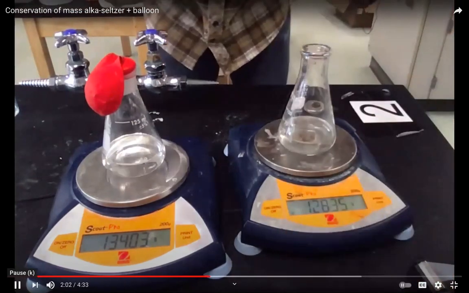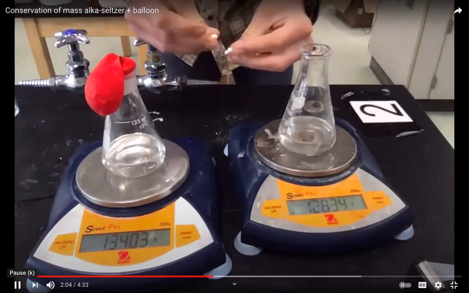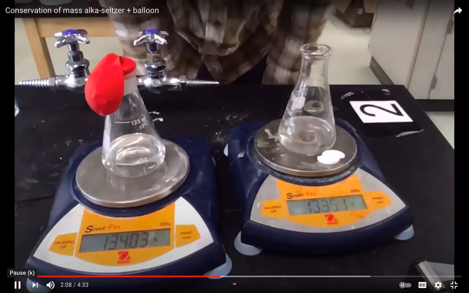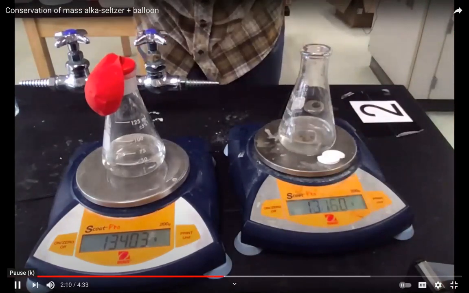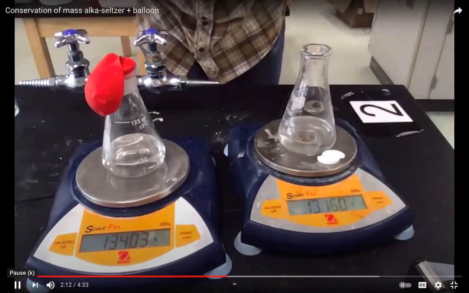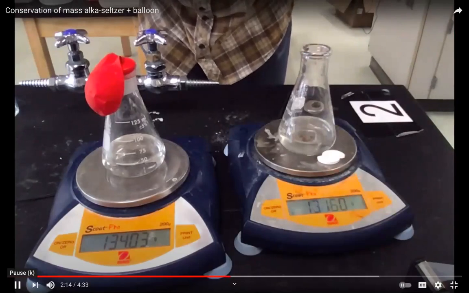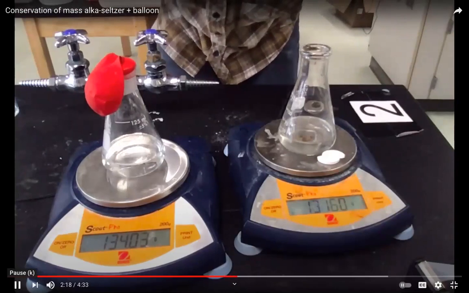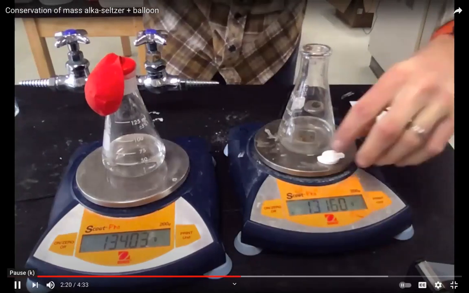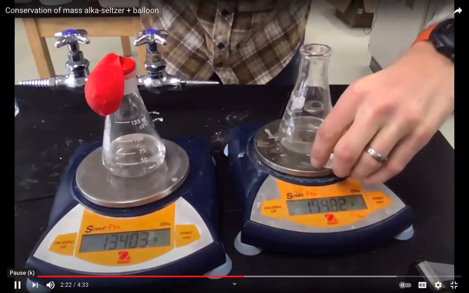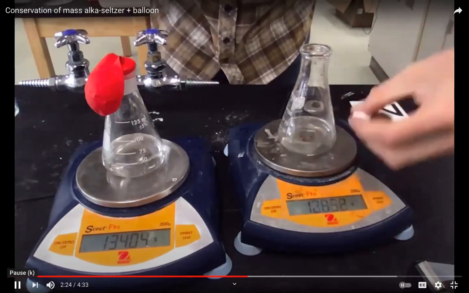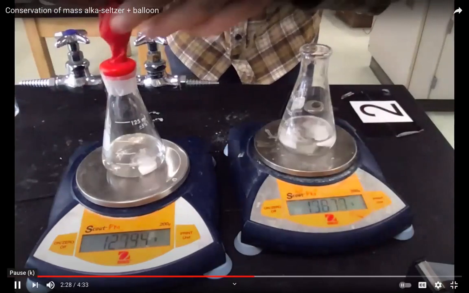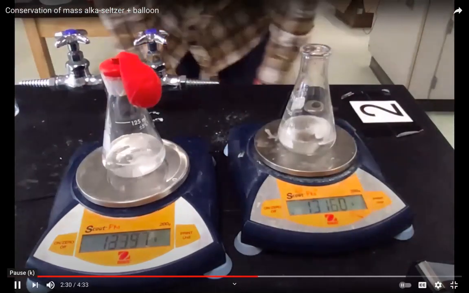And we are going to take this Alka-Seltzer and we're going to also just put it on the scale because we're going to put that in, right? And so now we're at 131.6 without a balloon, and then 134.04. And again, it's a little bit heavier to start because it has that balloon on top as well. So what we are going to watch is there a difference in the mass? Okay, so we're going to add both of these into the water, and we're going to get the reaction to start.